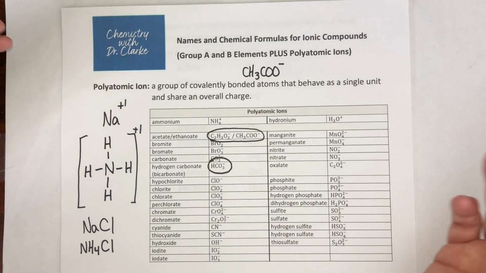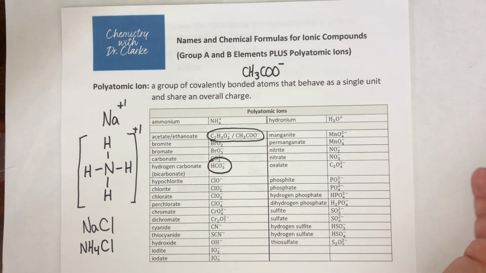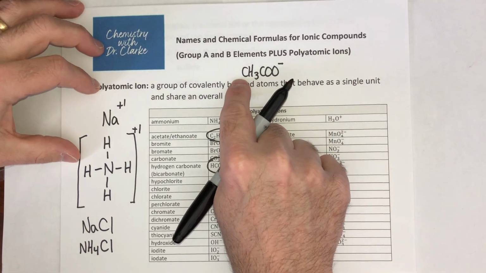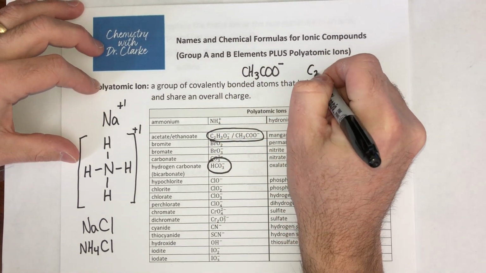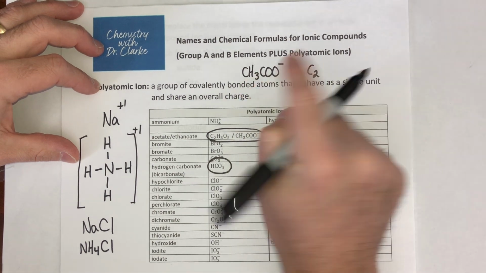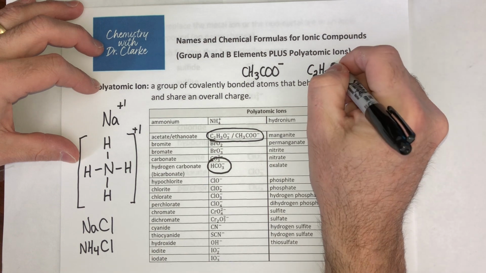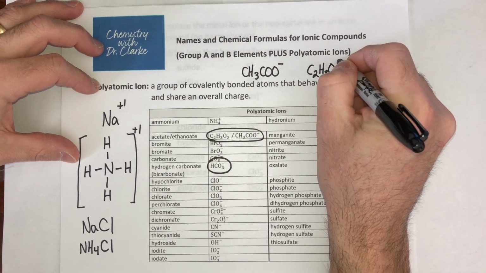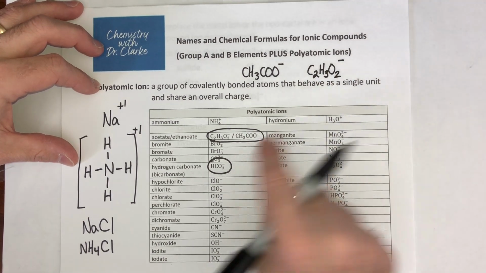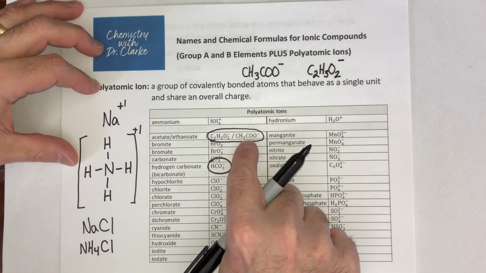But if you're not really worried about the structure, what you can do is condense everything together so that it's a little more compact, right? This has 2 carbons, so C2. It has 3 H's, so H3, and it has 2 oxygens, so O2. And it still has a -1 charge, right? That's why we have 2 different ways of writing it.